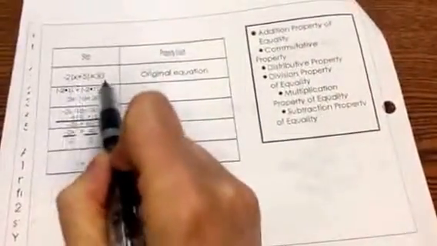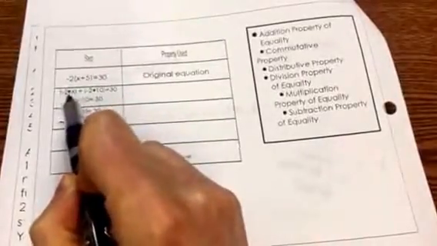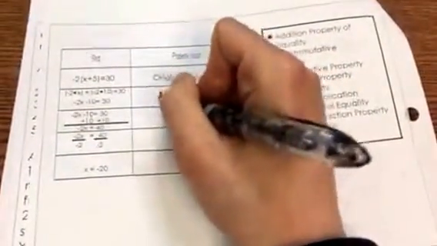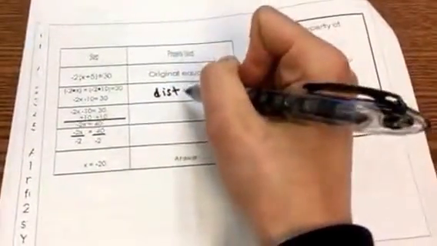So today, basically what we're going to do is we have an equation here and it's being solved. And all we have to do is name the property that goes with the step. So if this is my original equation, and then I see that this negative 2 is being distributed to this x and this 10, and then they simplify it, then this is an example of the distributive property.